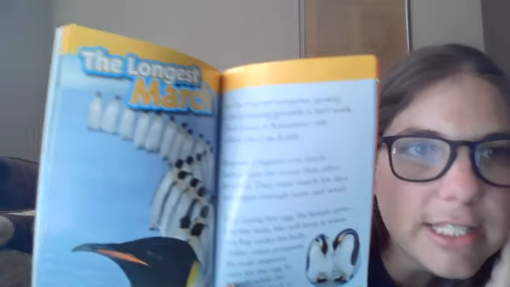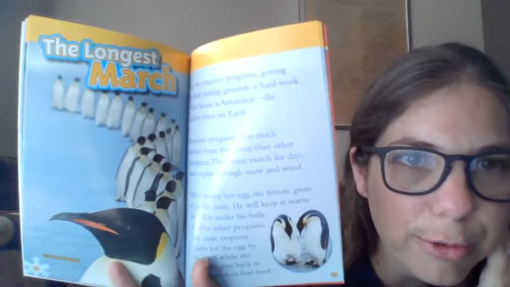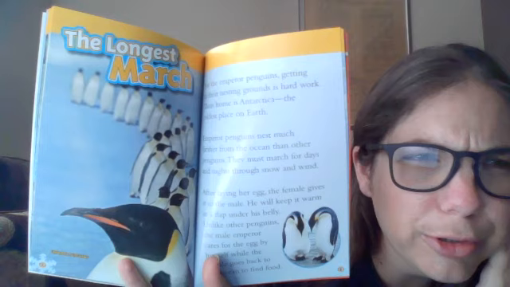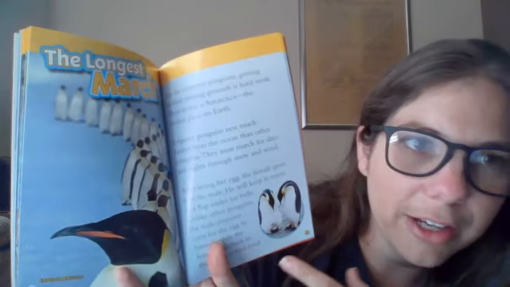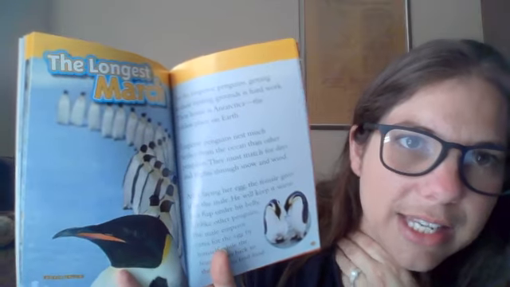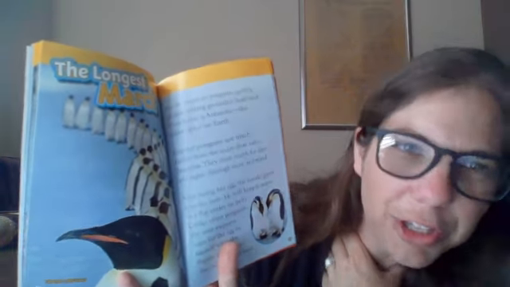Very interesting. The Longest March. Has anybody ever seen that movie, The Emperor's March? The March of the Penguins? Maybe that's what it's called. They do this in there, and they also talk about how they sing and make songs and do their dances too. I think there's another penguin movie as well.